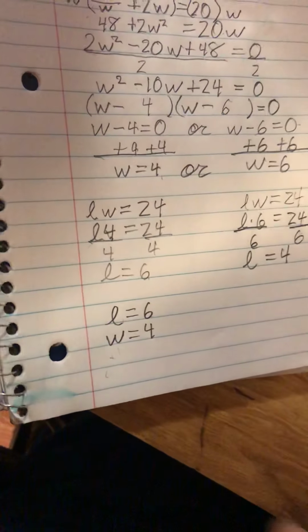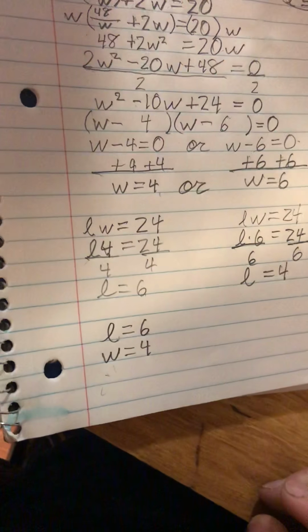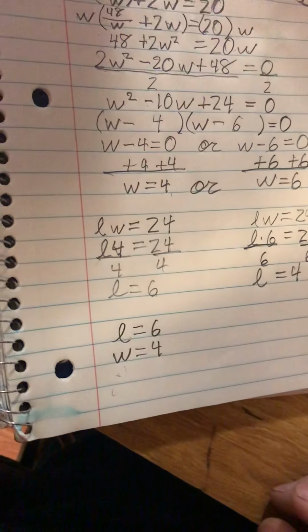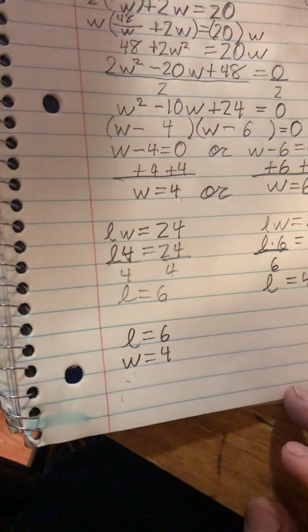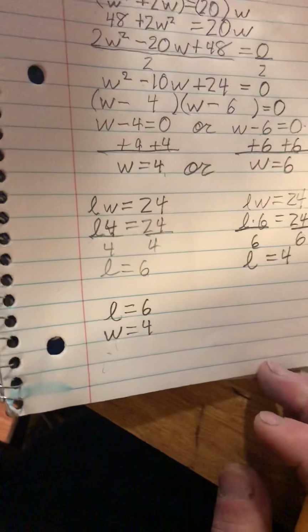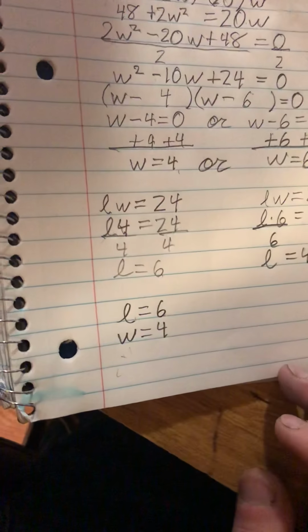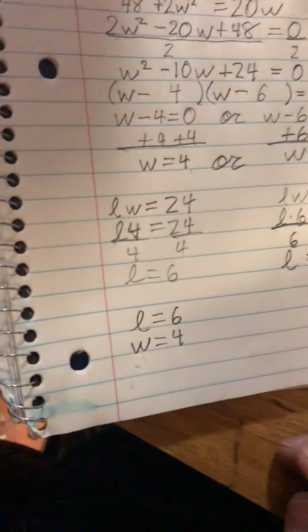Okay, I know I showed a lot more steps than you guys would probably need to, because I'm trying to show all my steps, but I hope this helps with doing those last 4 problems from today's assignment.